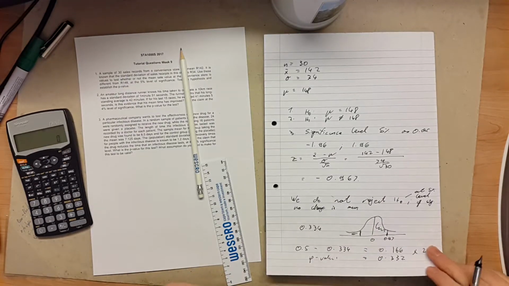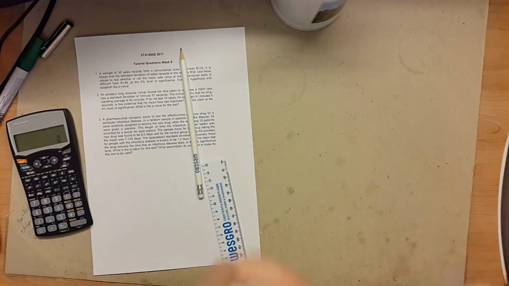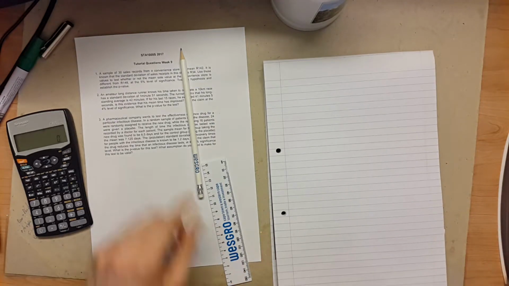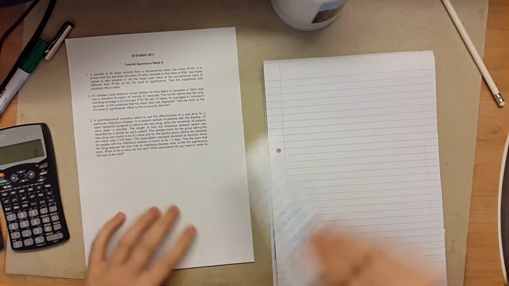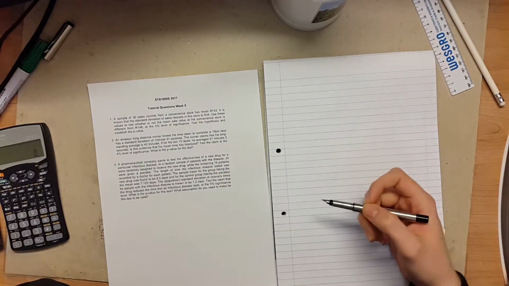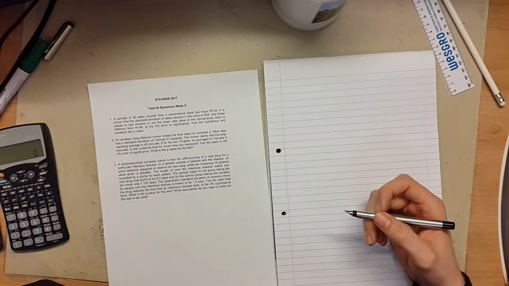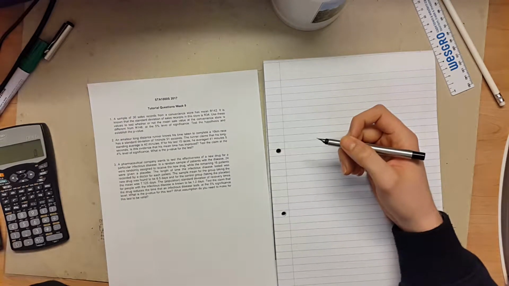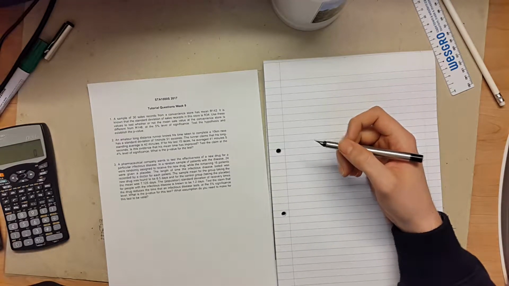Okay, awesome. So that's question 1 done. Cool. Let's move on to question 2. Okay, so we're looking at an amateur long distance runner who knows his time taken to complete a 10-kilometer race has a standard deviation of 1 minute and 51 seconds.